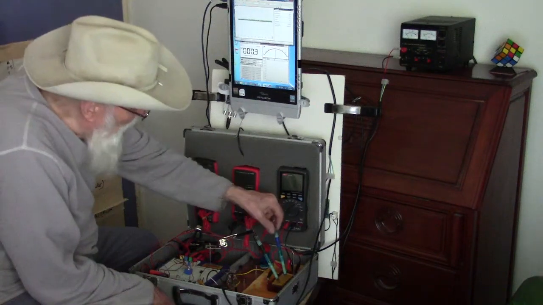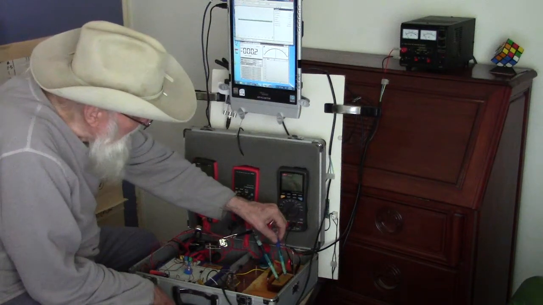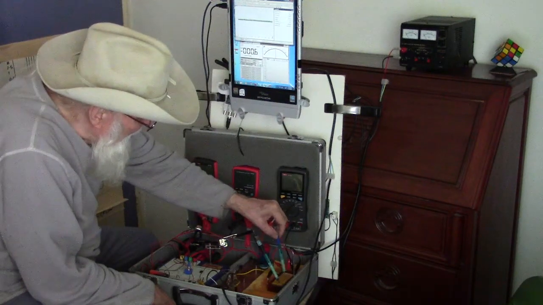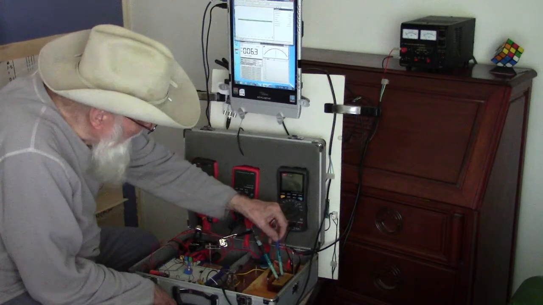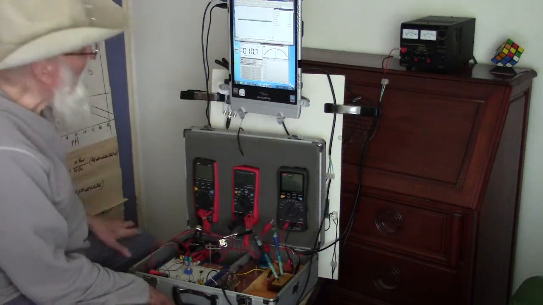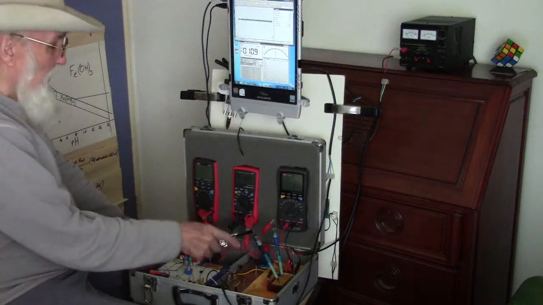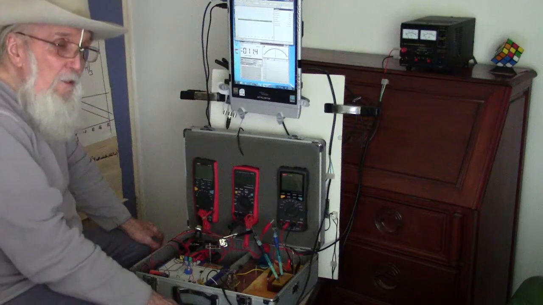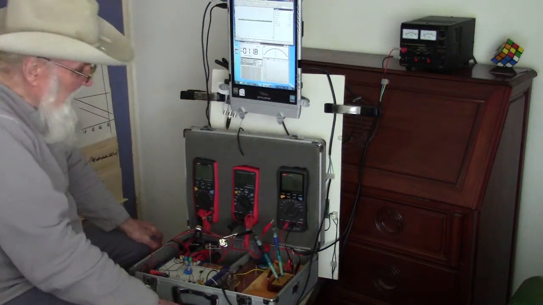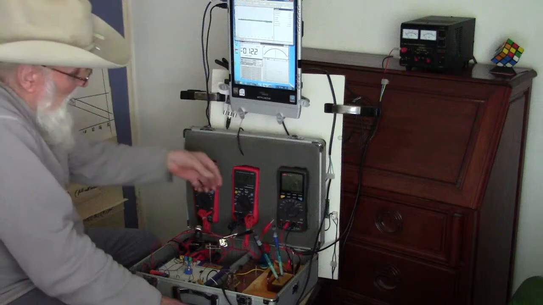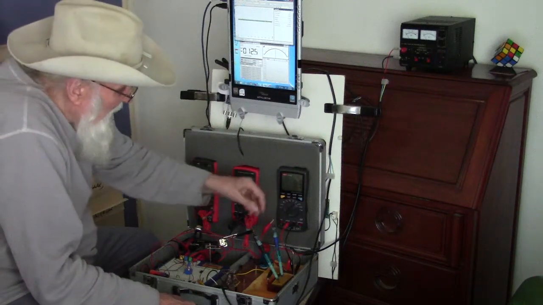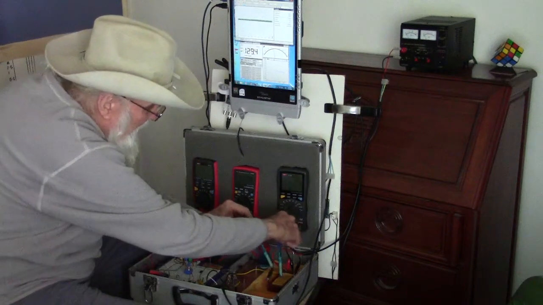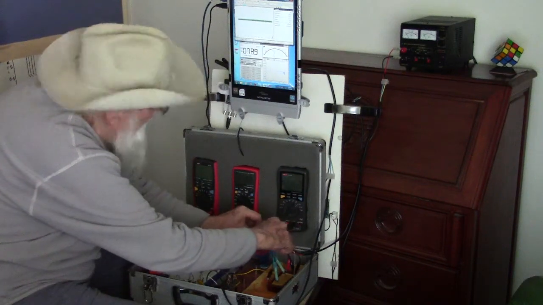But this is not a reference position. It's not a reference electrode. To be a reference electrode, this has to be in closed circuit. So these readings that we're getting here are invalid according to electrochemical theory. They're not what is required. And as you will see, if I change them over, then the values will reverse.